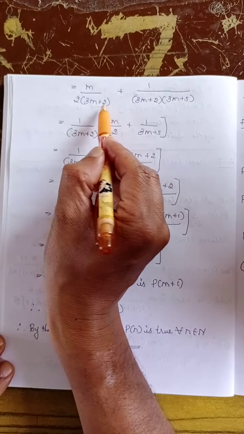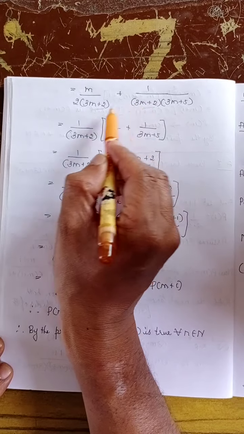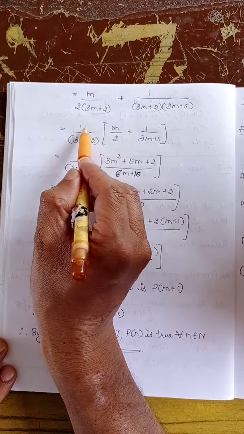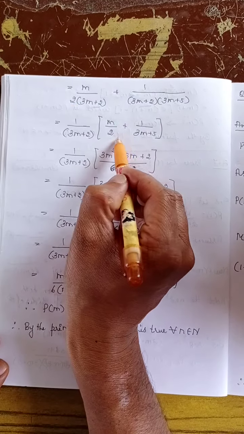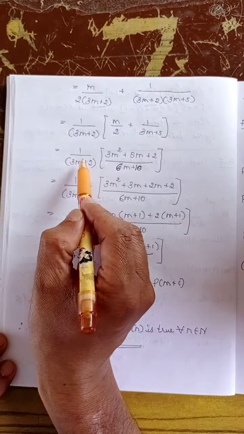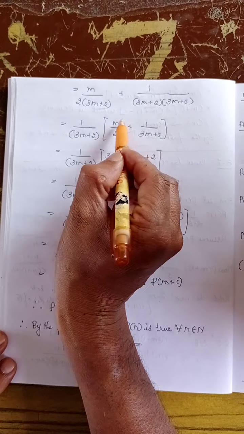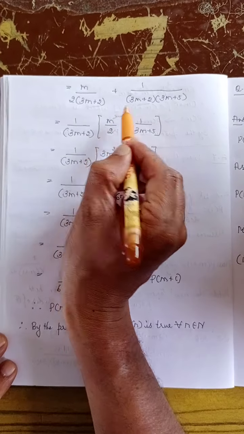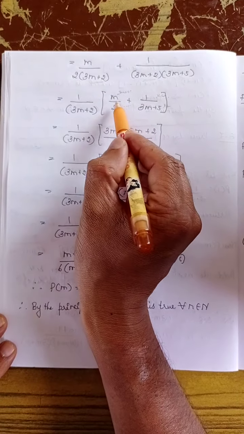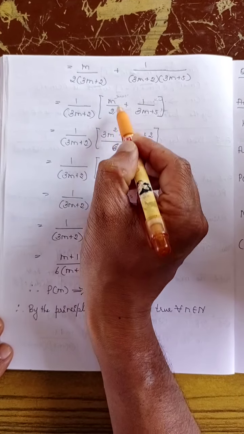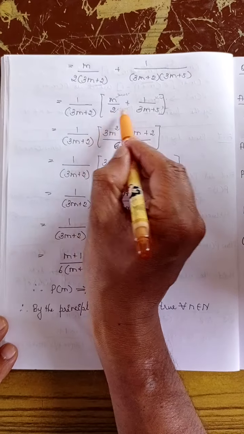Here it is 3m plus 2, here also 3m plus 2, therefore 3m plus 2 is common in these two terms, we can take it out, that is 1 by 3m plus 2 into, remaining, m by 2 plus 1 by 3m plus 5. Now once again considering the LCM, here it is into 3m plus 5 and here also into 3m plus 5, and here it is into 2 and here it is into 2, so that we get m into 3m is 3m square plus m into 5 is 5m plus 2 into 1 is 2 divided by 2 into 3m plus 5.